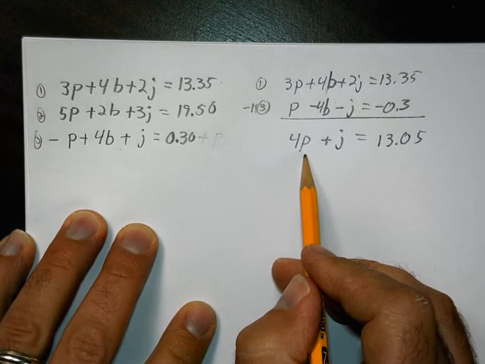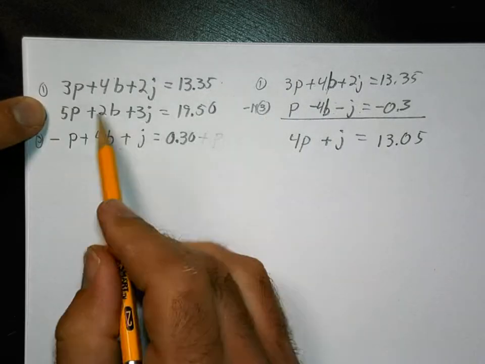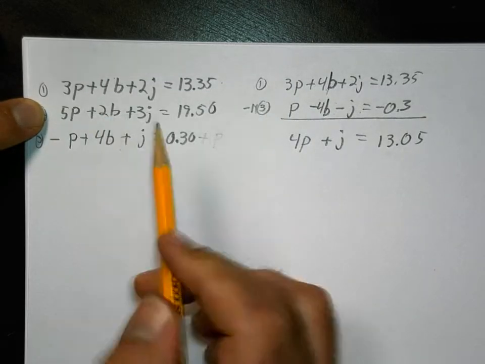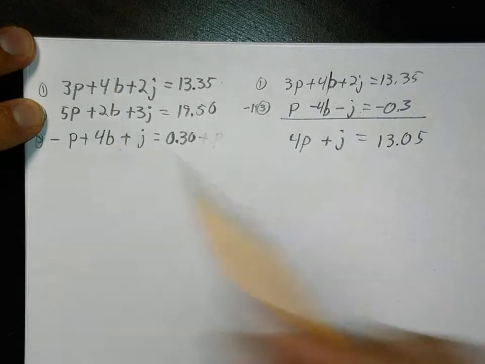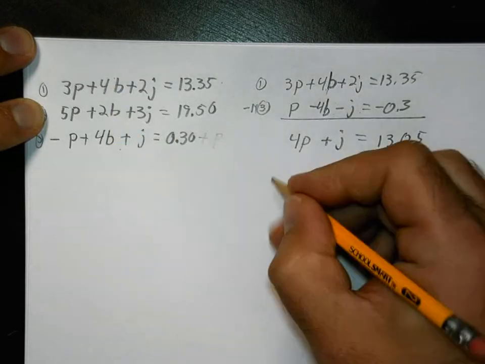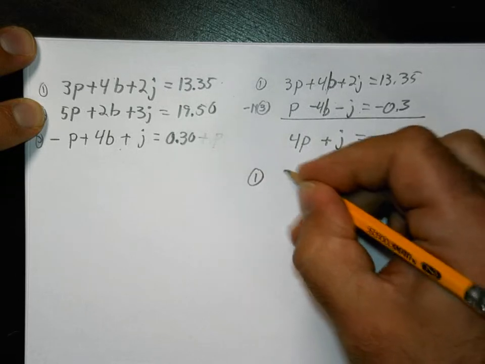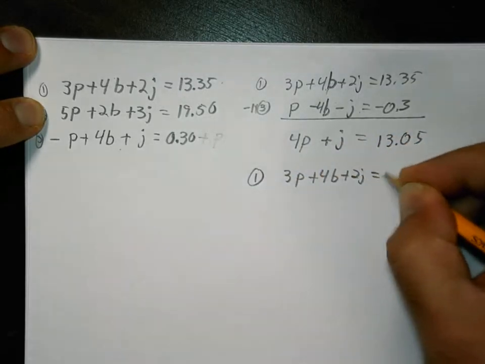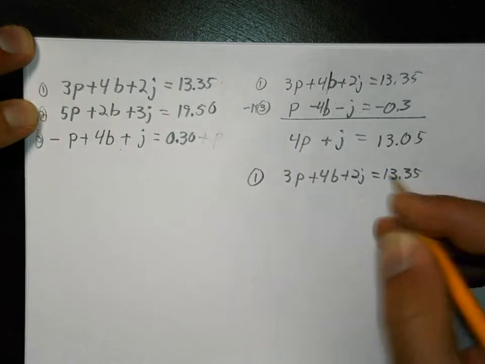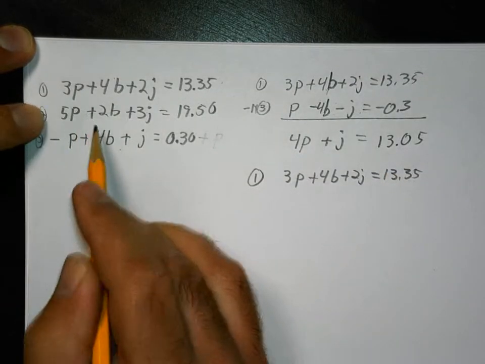Now I need to take one of the equations I didn't use, the second one, and eliminate the b's. I could do that by taking the top 2. So let's take equation 1, and multiply equation 2 by -2.